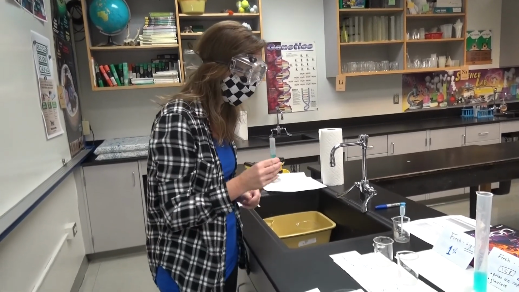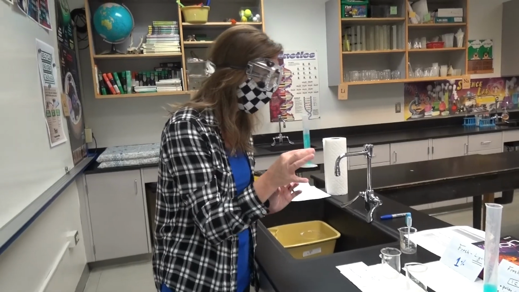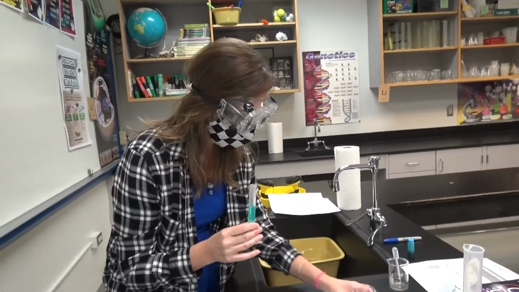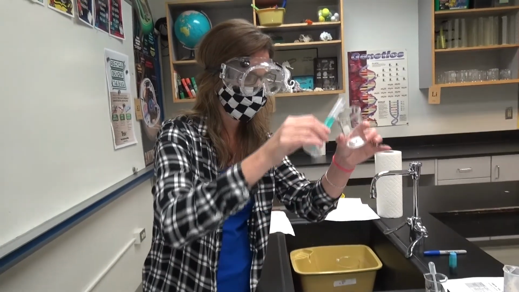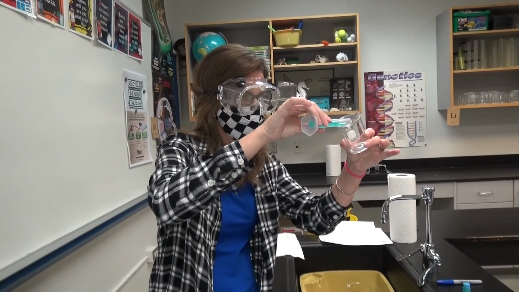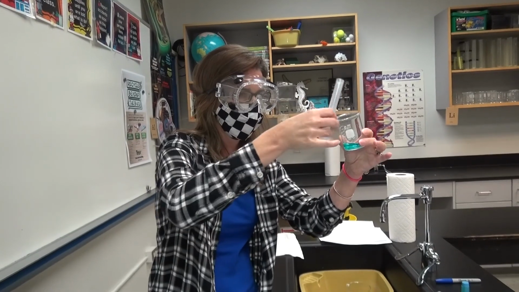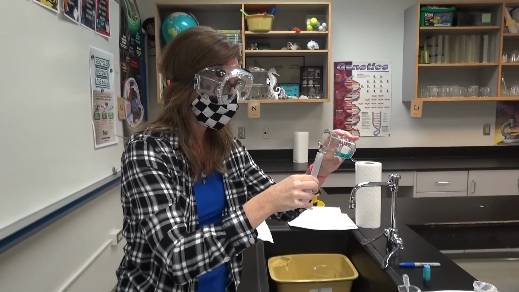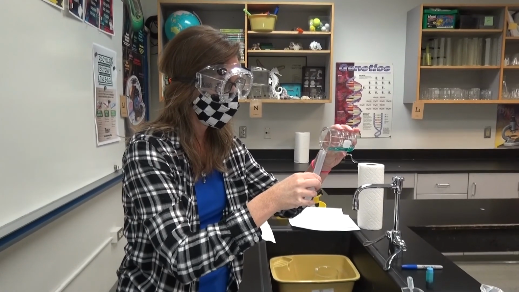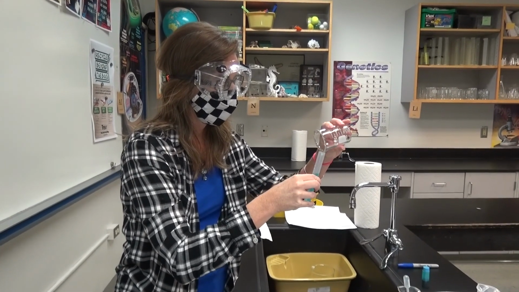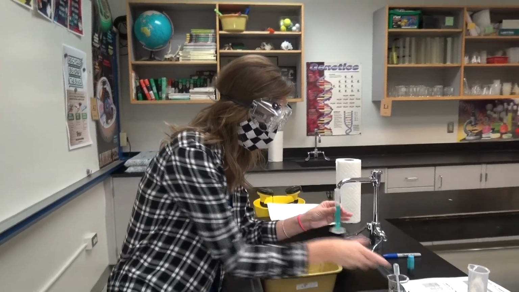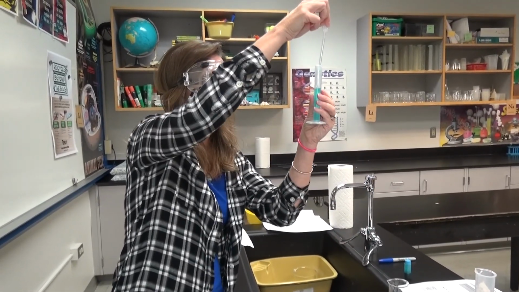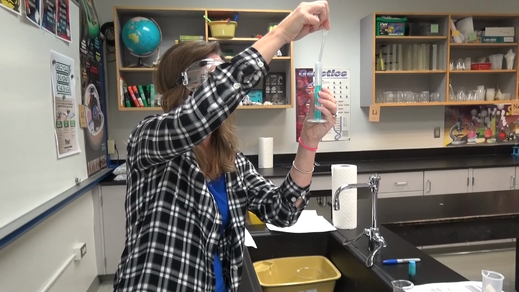My fancy math tells me that of this 9.4 milliliters, 9 of it is groundwater. I can't even do that. I have to take out my 0.4 first because it's not going to register at the bottom. So I've got to take out my 0.4 first. So I'm at 9.4.